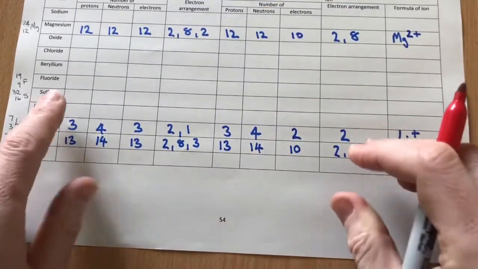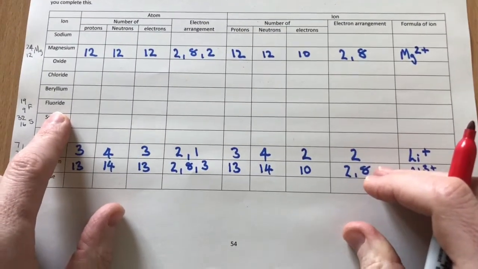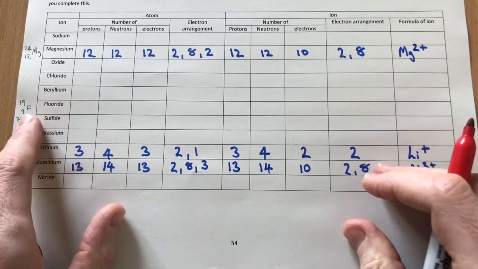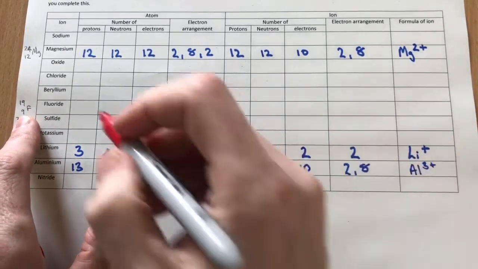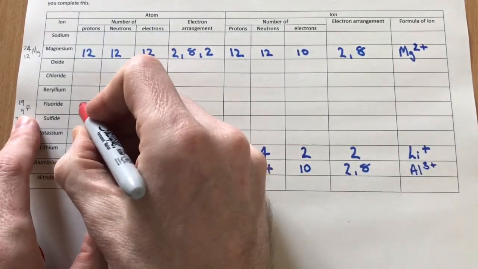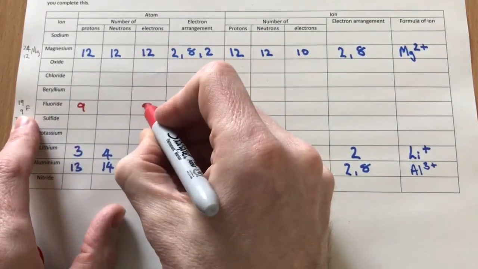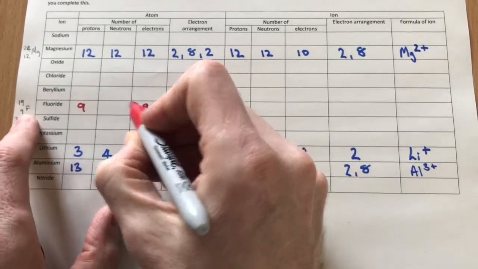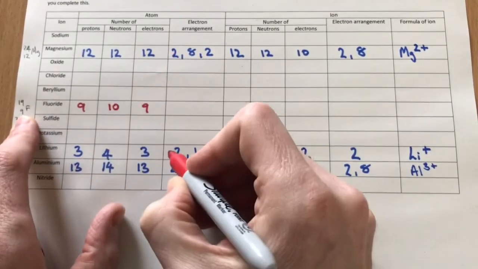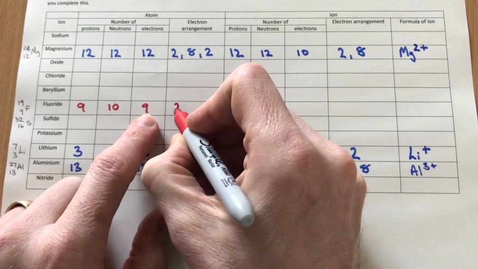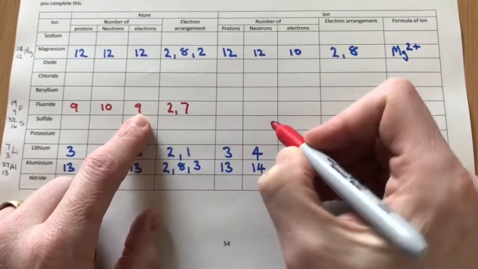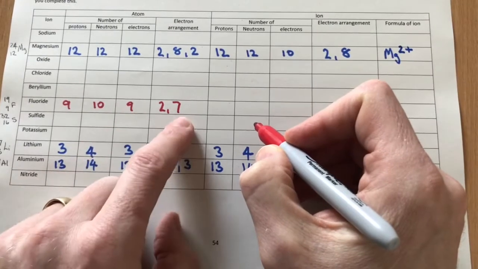So we'll jump here to fluorine. This is going to form a fluoride ion. I've put here the information again. So this means it's going to have 9 protons and therefore 9 electrons. 19 take away 9 is 10 neutrons. This will then, in terms of arrangement, have 2 in the first and then 7 to make 9 in total. This is not stable.